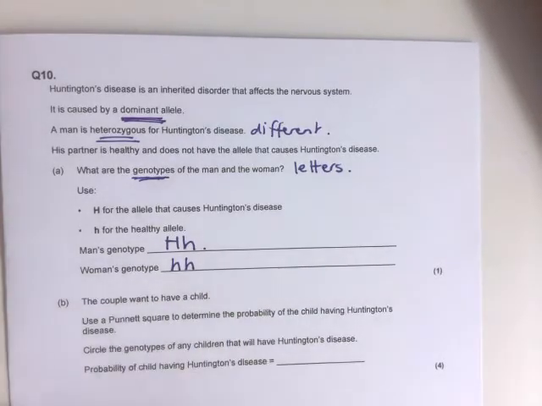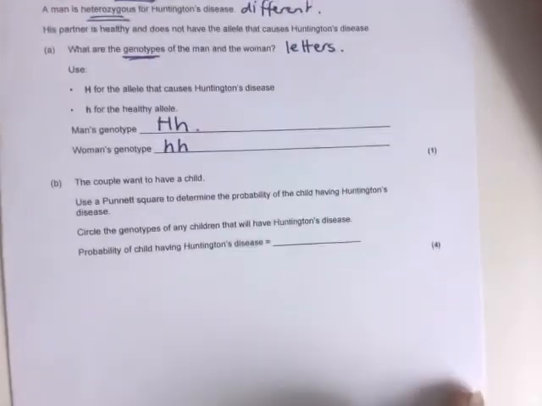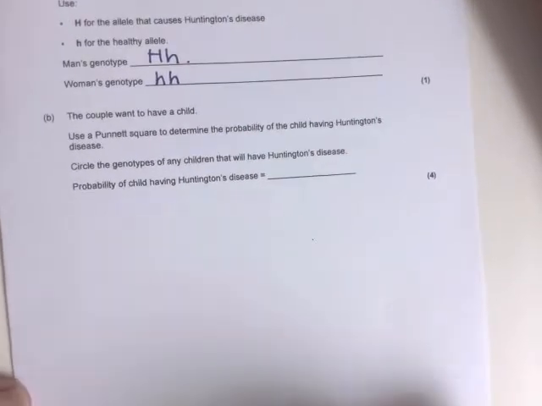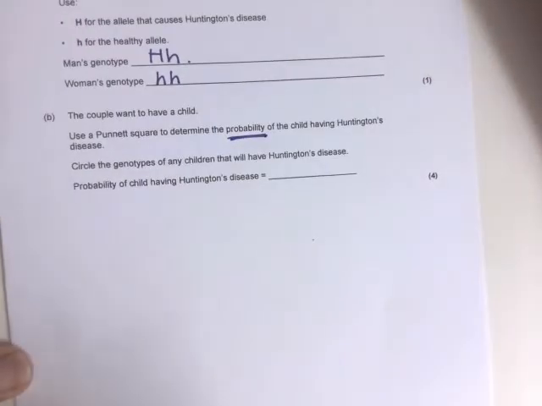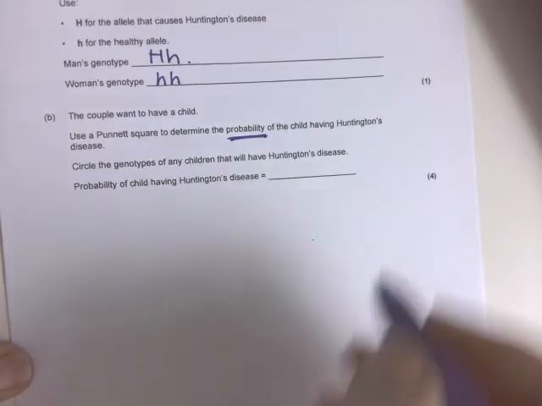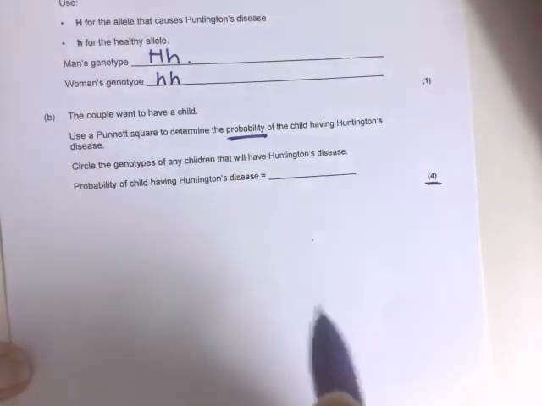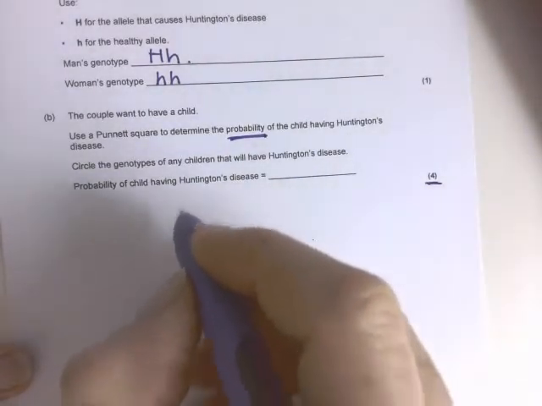So then you're doing the cross. They want to have a child, so use a Punnett square to determine the probability. Now please remember this probability, because that's usually the last bit that people forget to do. And it's a 4-mark question. One of those marks will be for the probability.